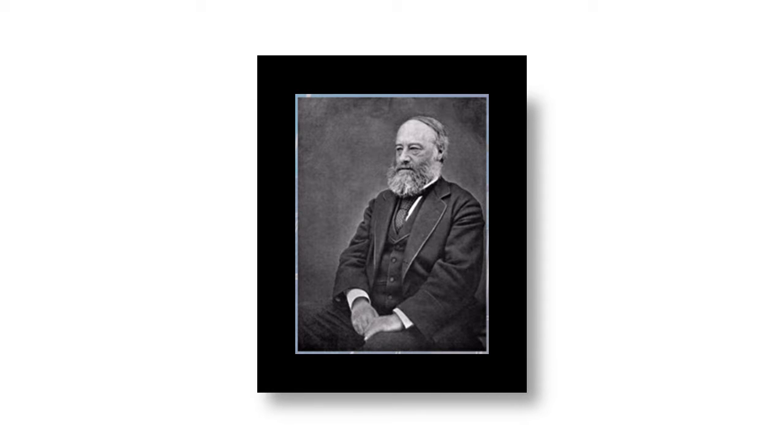James Prescott Joule studied the nature of heat and discovered its relationship to mechanical work. This led to the law of conservation of energy, and this led to the development of the first law of thermodynamics. He found the relationship between the current through a resistor and the heat dissipated, which is now called Joule's first law.